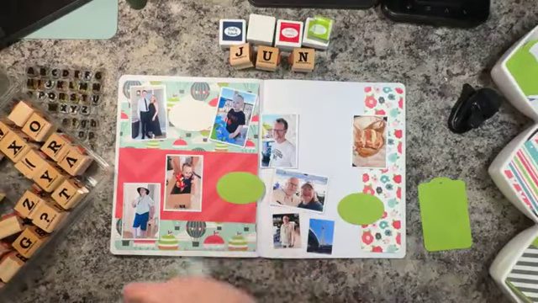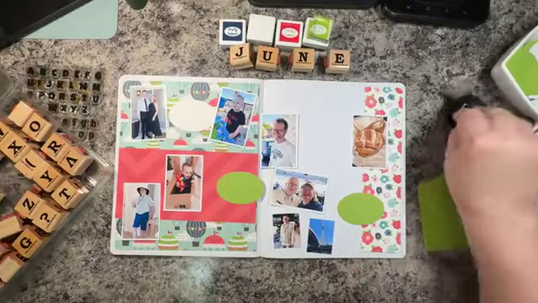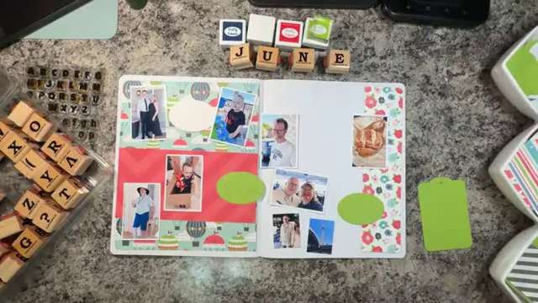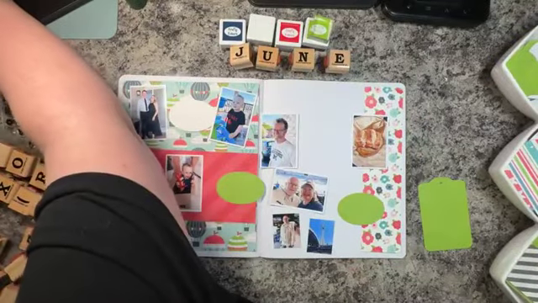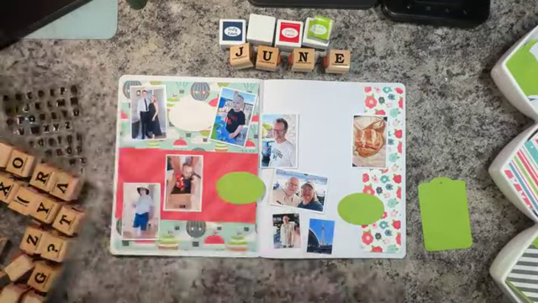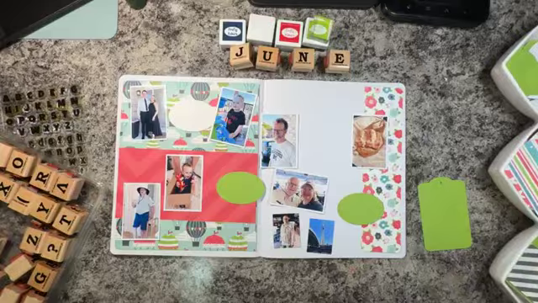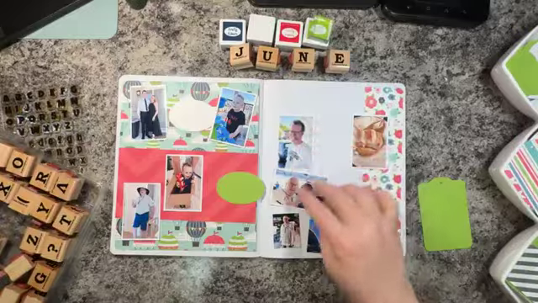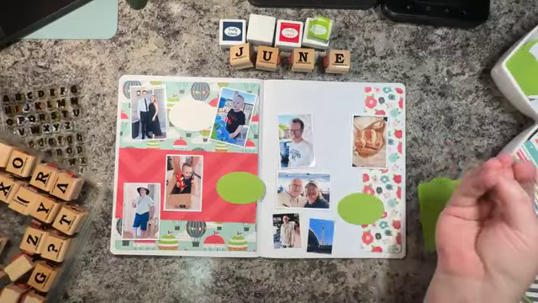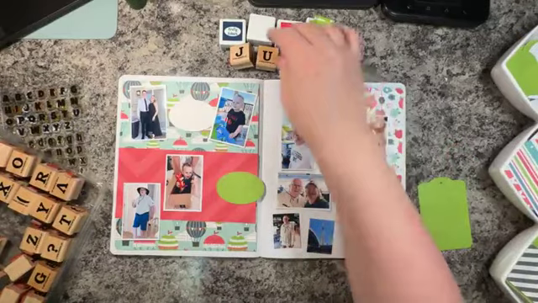Do you guys have lots of alphabets that you use, or do you prefer like stickers? Do you like stamp words and things, or do you use like your puffy alphabets and things like that?